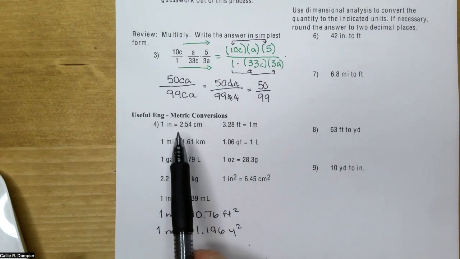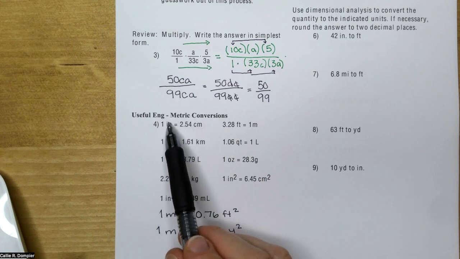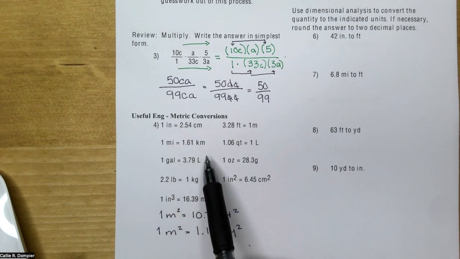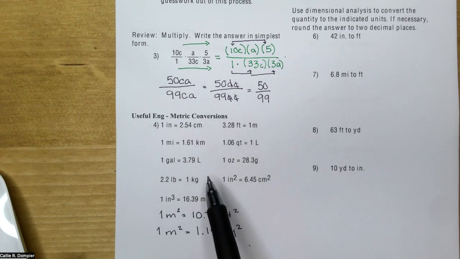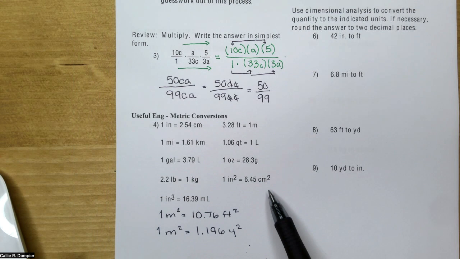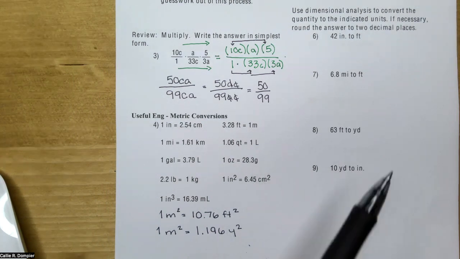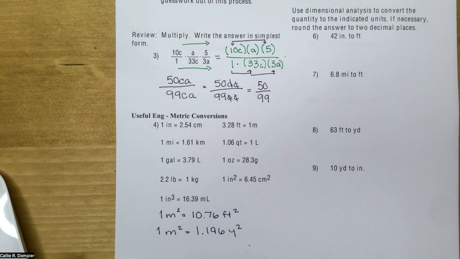And then here we're converting between the English system, inches, miles, gallons, to the metric system, centimeters, kilometers, kilograms, etc. Here is inches squared to centimeters squared. So these are the numbers that you're going to use to do your conversions. These are always the same. So if you don't have this paper, you can look it up.